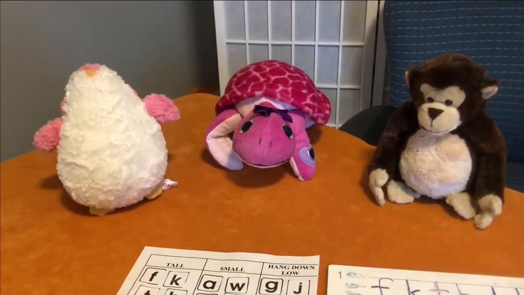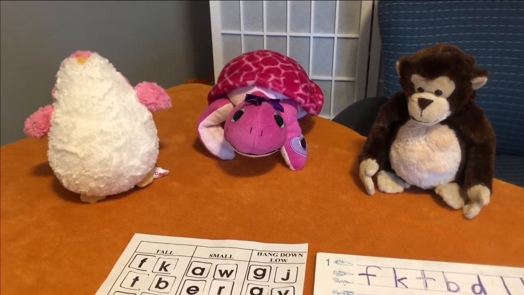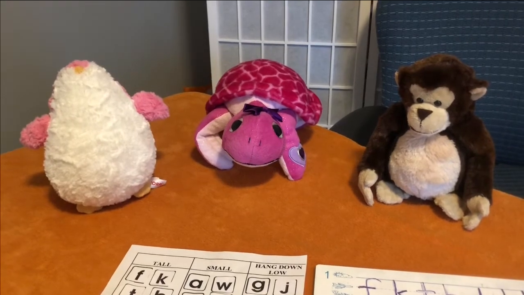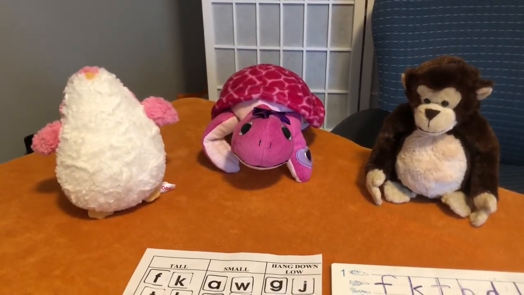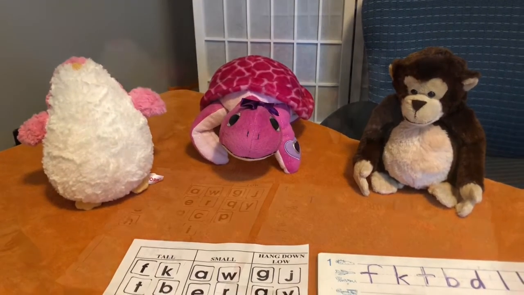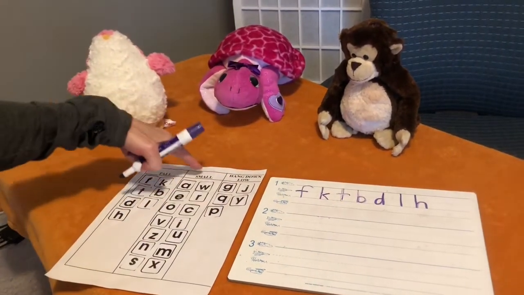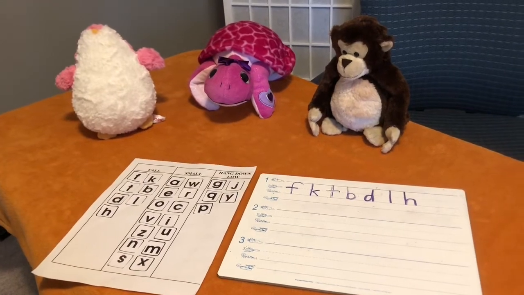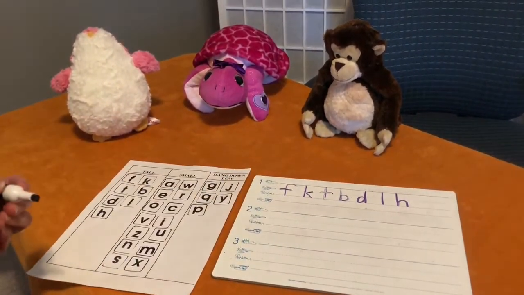Hey guys, do you think the kindergartners can write their tall letters on the first line? I think so. You bet. Sure. Okay, kindergartners, you heard them. Go ahead and write your tall letters on the first line. Now that I've finished all my tall letters, I'm going to move on to my small letters. And boy, there are so many of them. I wonder if I can fit them all on the middle line. Let's give it a shot.